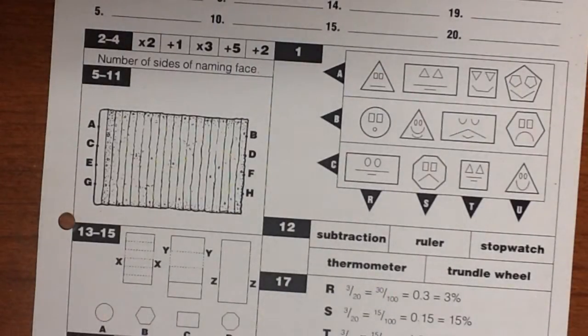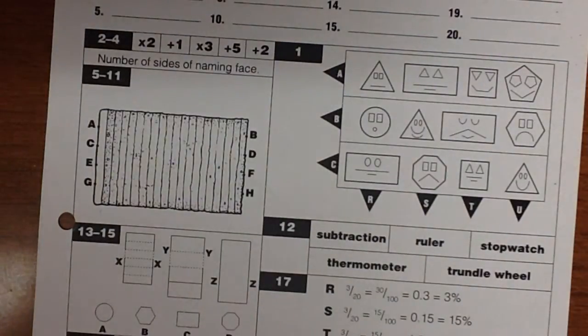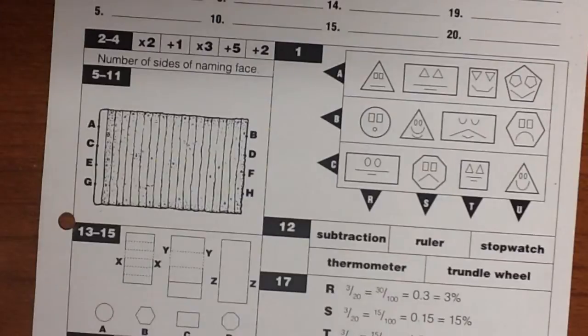And number 4, the number of corners, so the points or vertices, a prism has always equals the number of sides the naming face has times what? Number 4 again, the number of corners or vertices, so those corners on the shape, a prism has always equals the number of sides the naming face has times what?